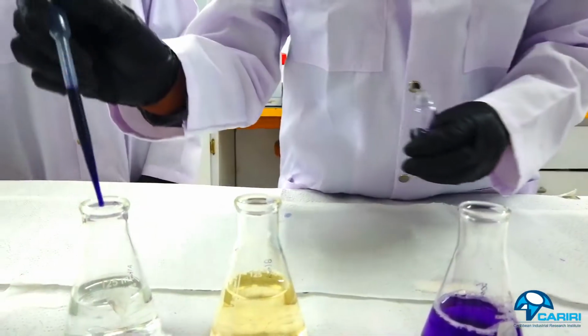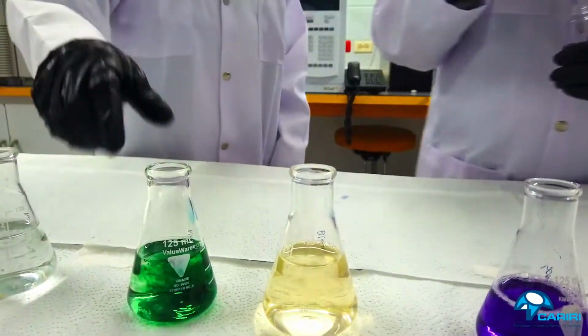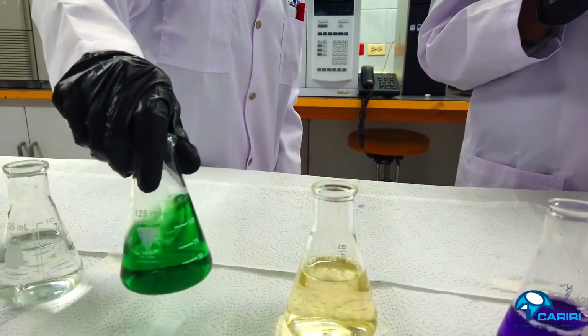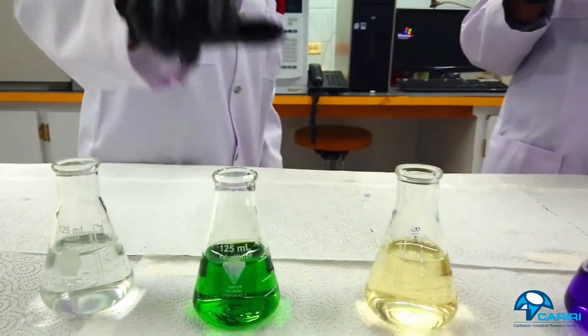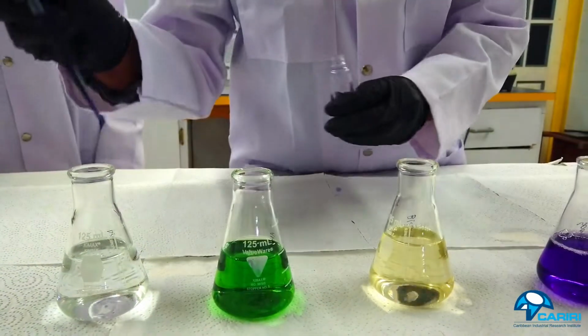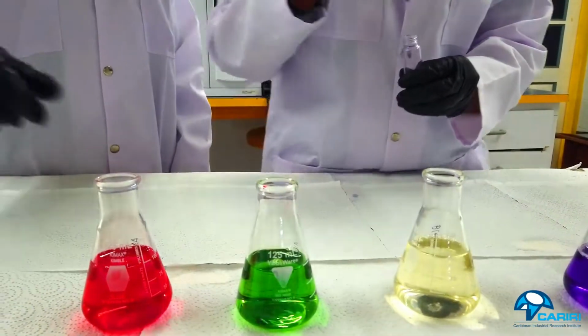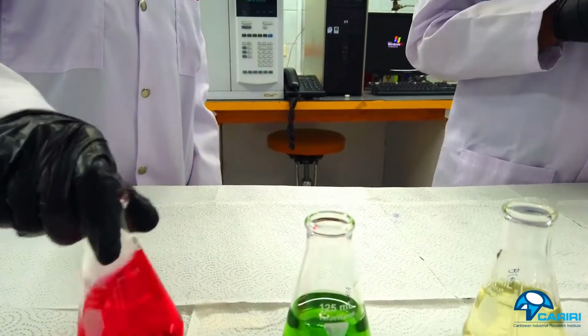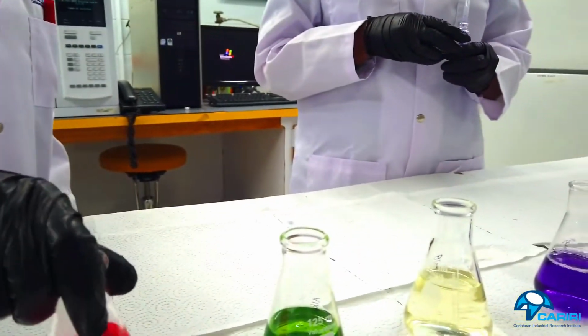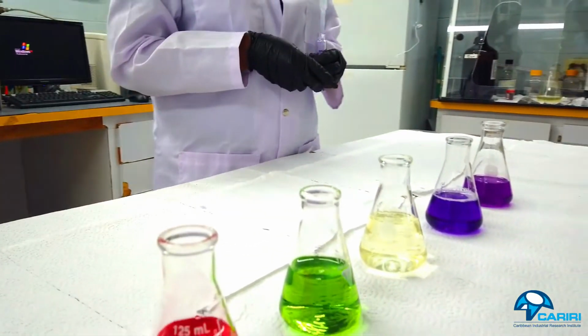Now to the fourth one. Wow, so we have a lovely green color there. And our fifth flask, very intense red.